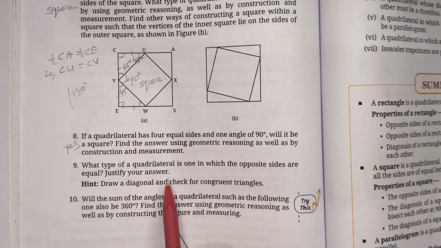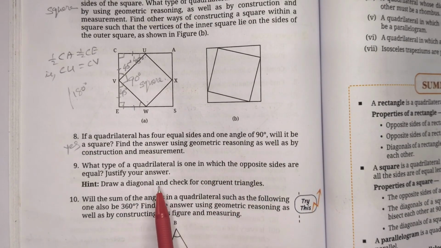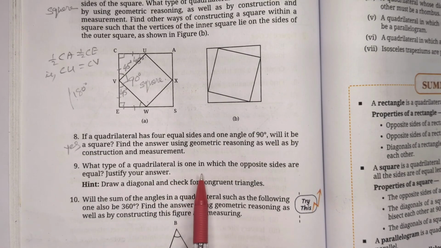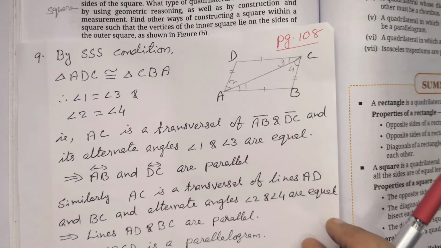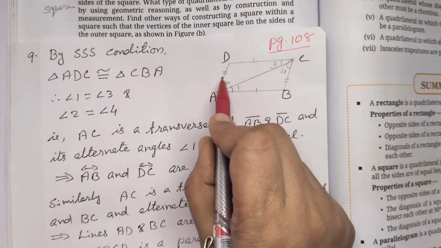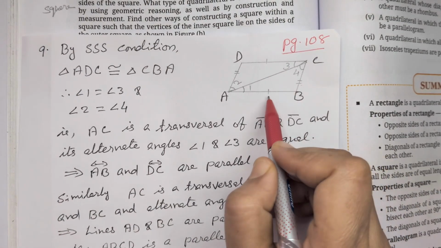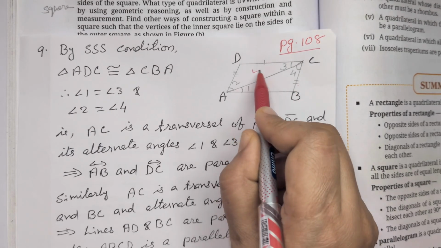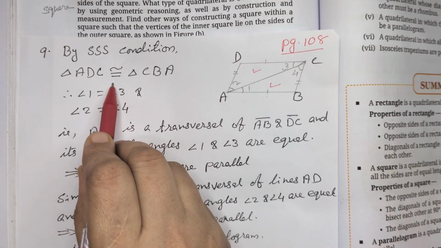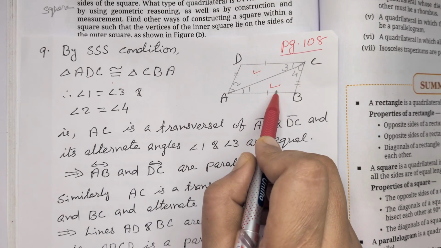Ninth question: what type of quadrilateral is one in which the opposite sides are equal? Justify your answer. The quadrilateral is one in which the opposite sides are equal. So here opposite sides are equal. Here also by SSS condition, opposite sides are equal and this is the common side. We can say these two triangles are congruent. If these two triangles are congruent, we can compare the angles.